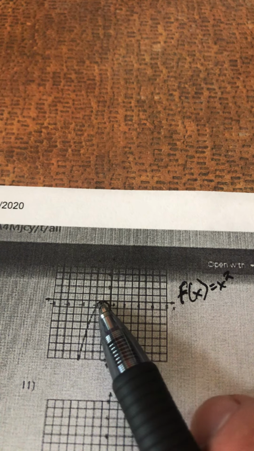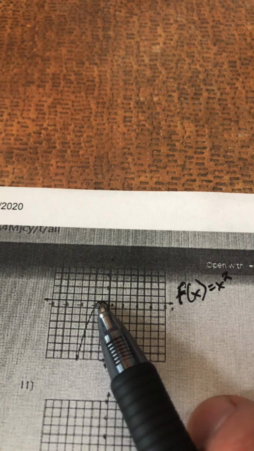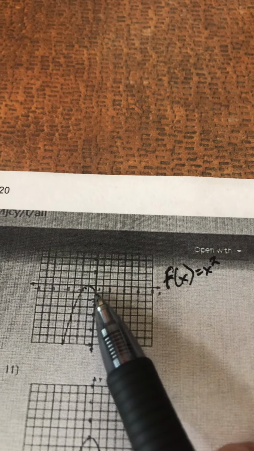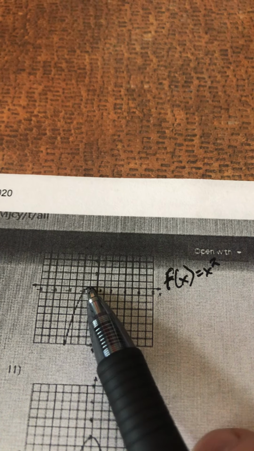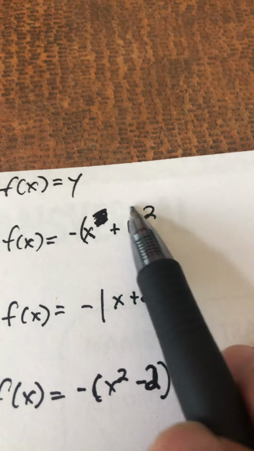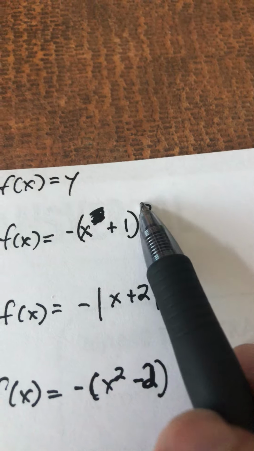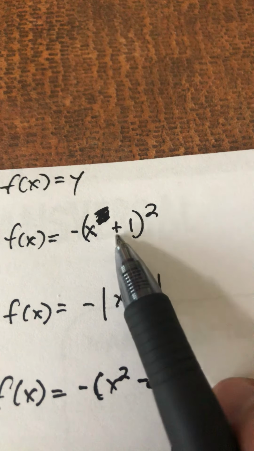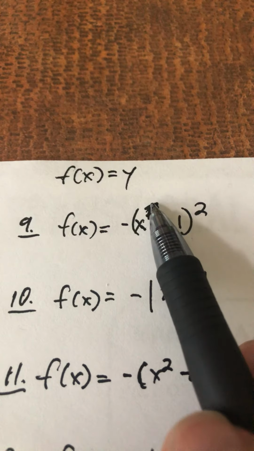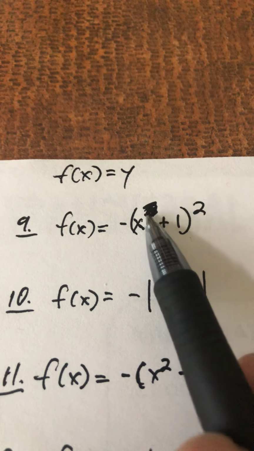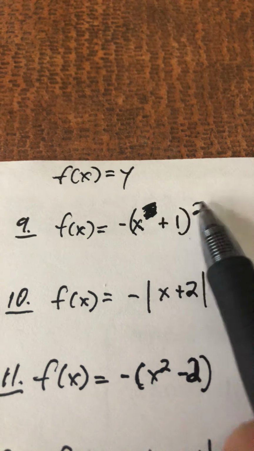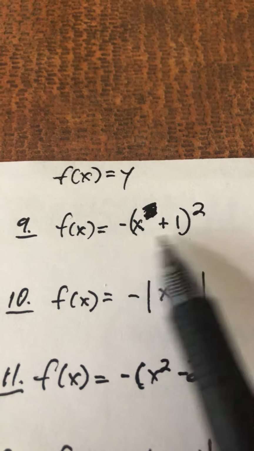And then whenever you're moving things to the left, you are adding however many units, and it looks like it went over 1 as far as I can tell. So it went over 1, so I added 1, and then I closed the parentheses and I put the 2 out here. It took me a while because I was like, why isn't it working? Well, I had my 2 here. No. Your exponent should be on the outside, and then that changes it.